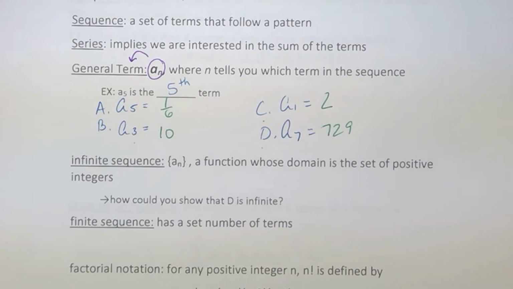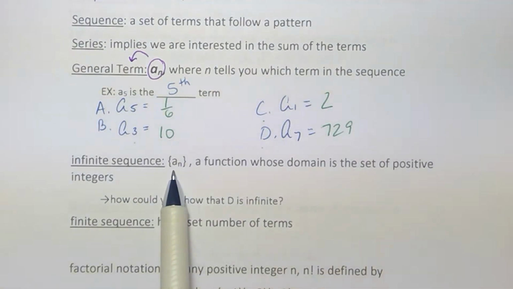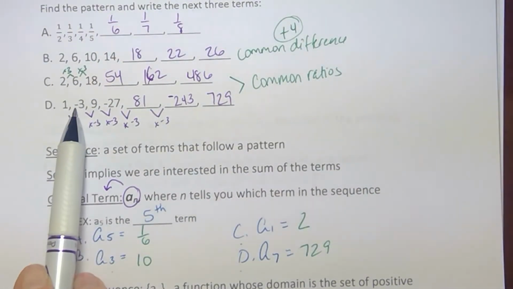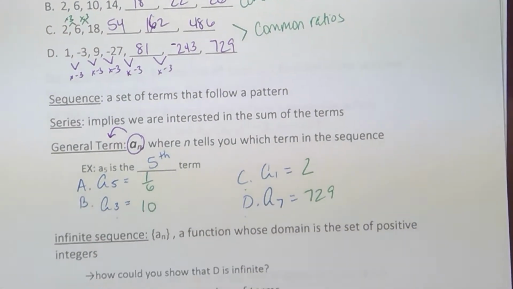When we have a sequence, that sequence will either be infinite or finite. If it's infinite, I can express it as A sub n in braces. I'm talking about a function whose domain is the set of all positive integers. So I have A sub 1, A sub 2, A sub 3, A sub 4, all the way to A sub infinity. I have a set of terms that never ends. How could I show that D is an infinite sequence?